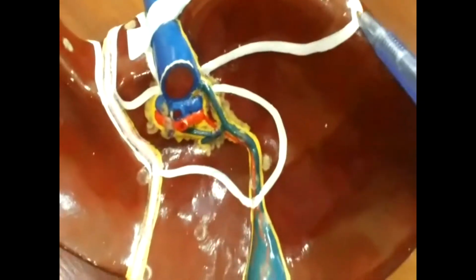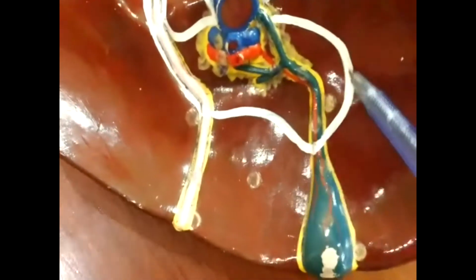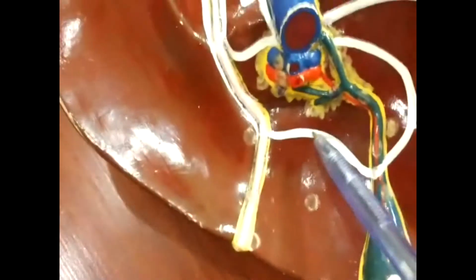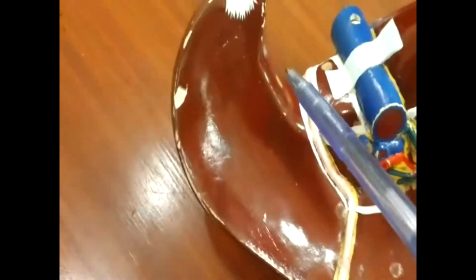And as you can see, this is the continuation of the right triangular ligament, and from here onwards this white line is representing the coronary ligament. This white line is representing the coronary ligament, and here it then comes in contact with the left triangular ligament, as you can see on the opposite side.